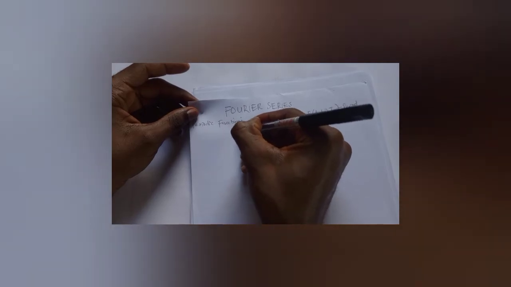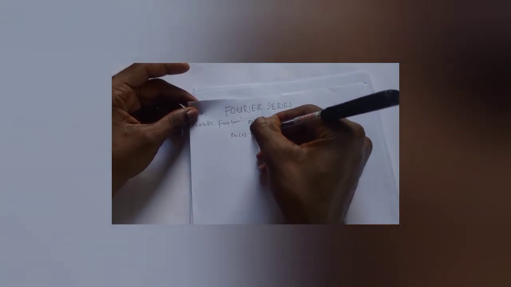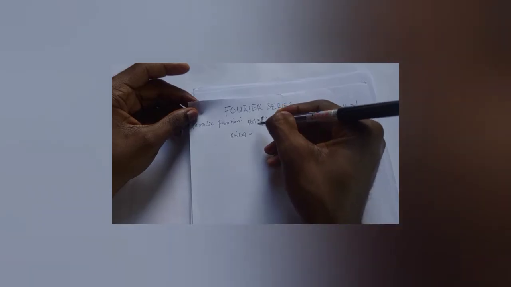Now let's take for instance, we want to write a periodic function of a sine function. Let's assume that we have sine x equals sine of x plus 2 pi.